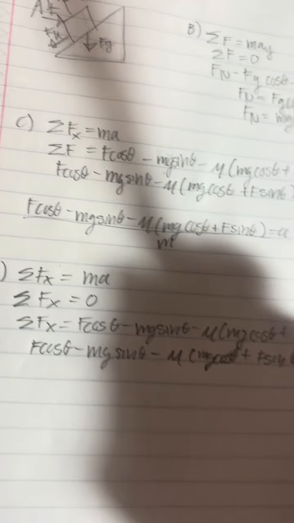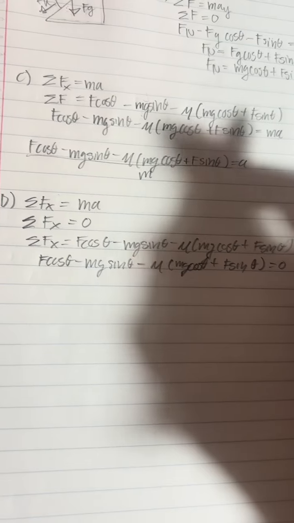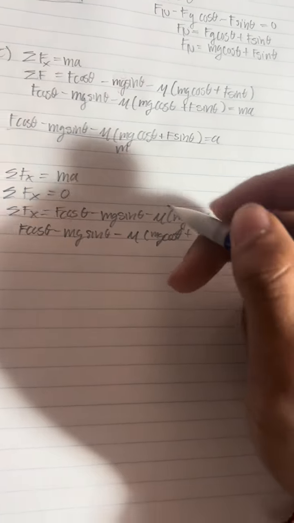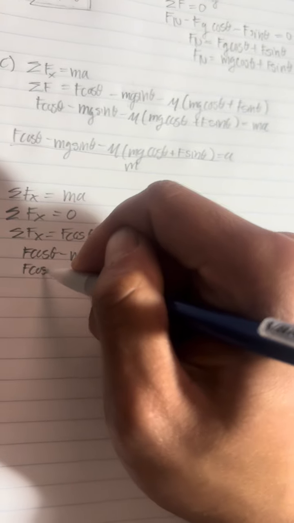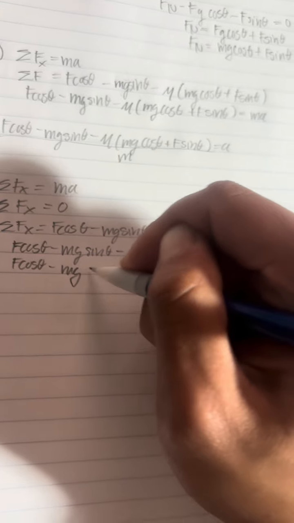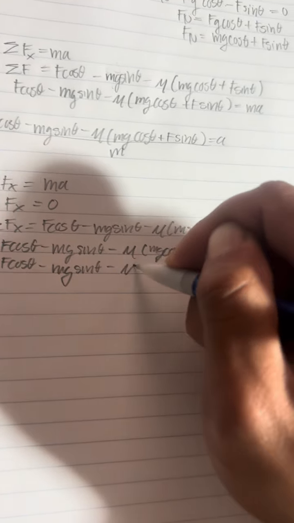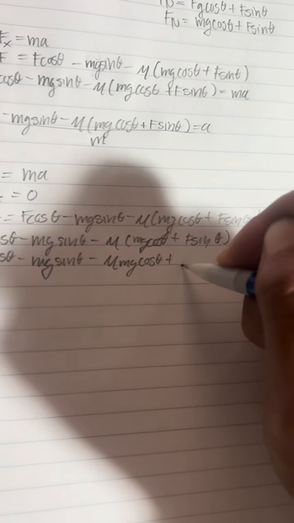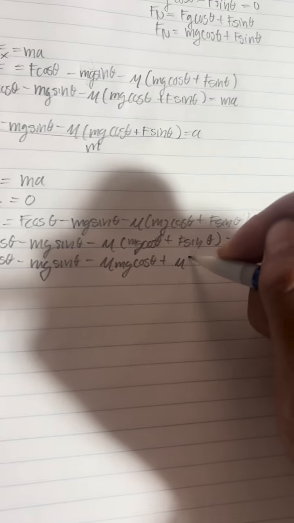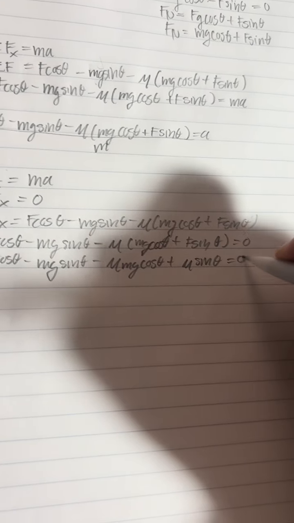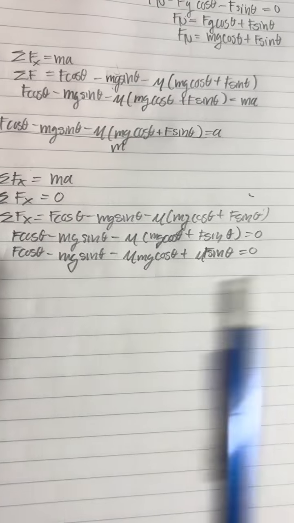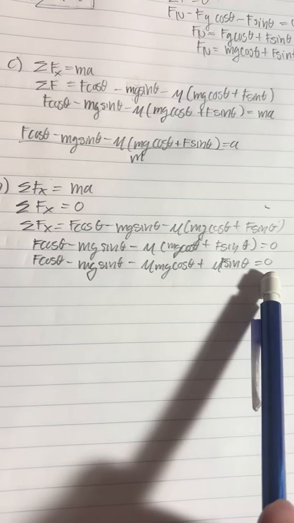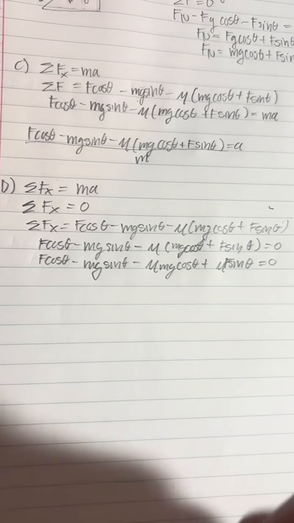Now, this equation is asking for the force of F, so we have to isolate for F. But first, I'm going to distribute the mu to the equation. So I have F cosine theta minus mg sine theta minus mu mg cosine theta plus mu F sine theta equals 0. So I can rewrite this statement here to isolate for F because I have 2 matching F's and I have 2 matching mg's.